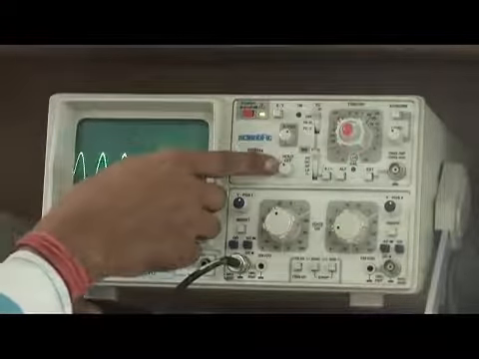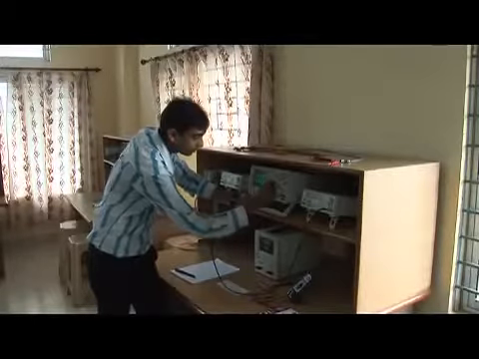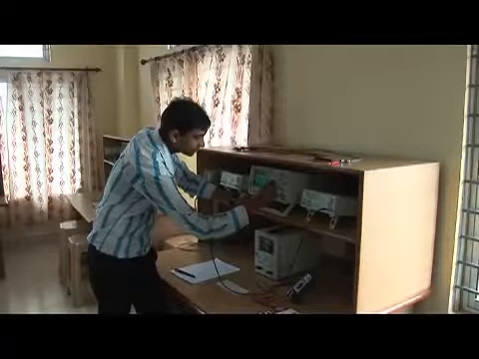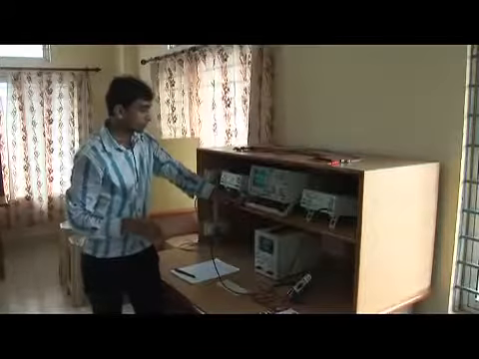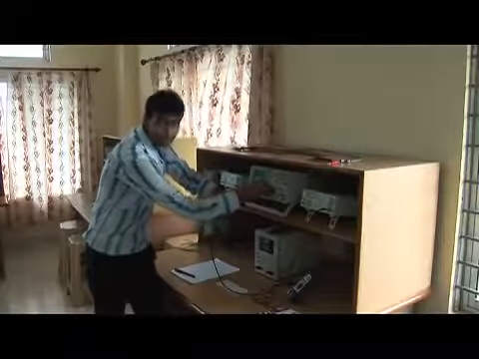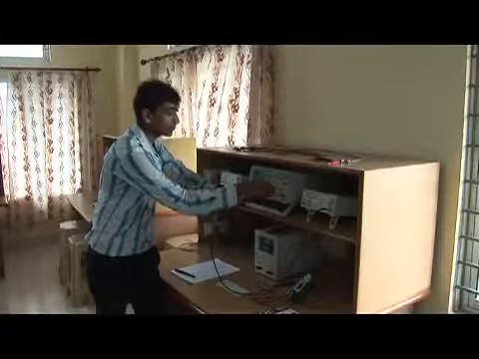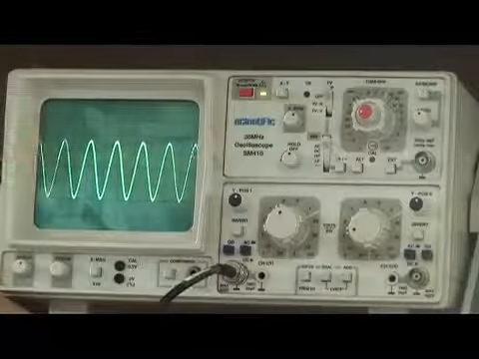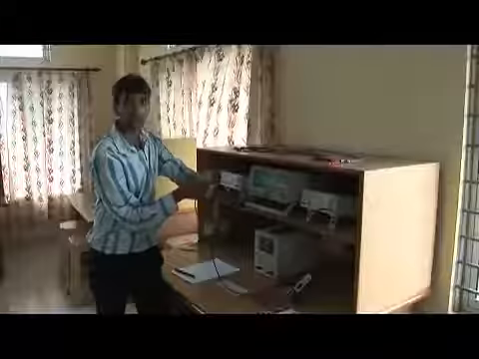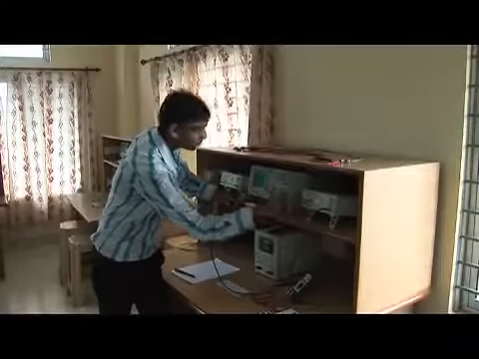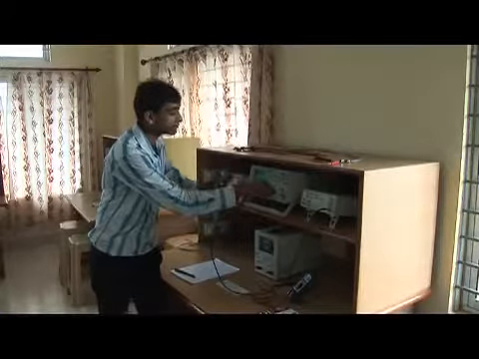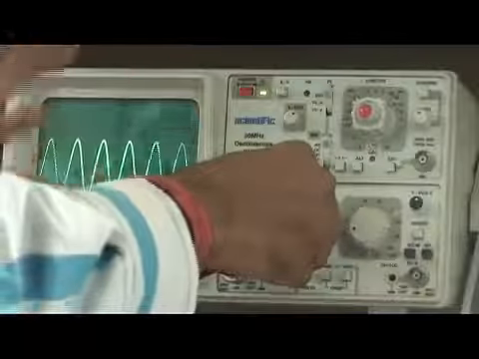It's called the hold off. Using this hold off, I am making this signal stop so that we can calculate the time period. So, this is, as I said, the magnification of the amplitude. This button doesn't change the magnitude of the signal, it just changes the view. It's the same here, 2 volt is coming, here also is 2 volt, but I am changing the view. It's a magnifying glass kind of thing.